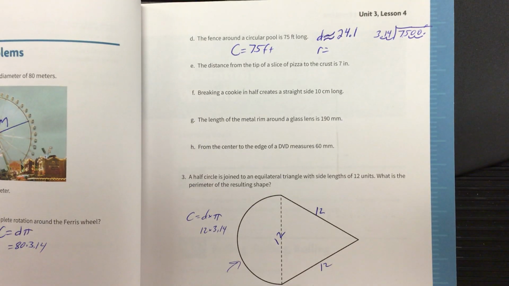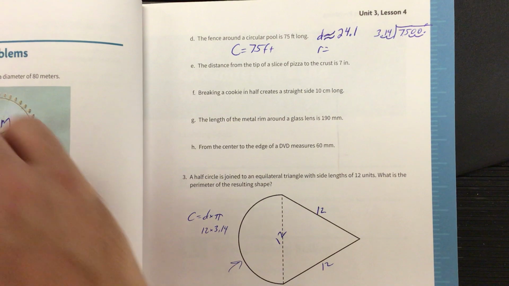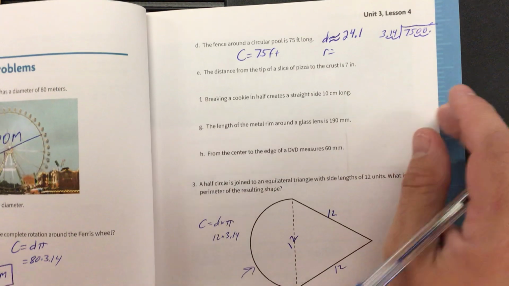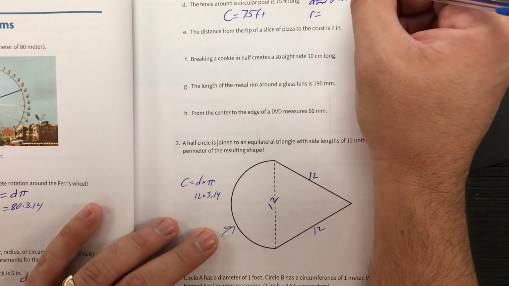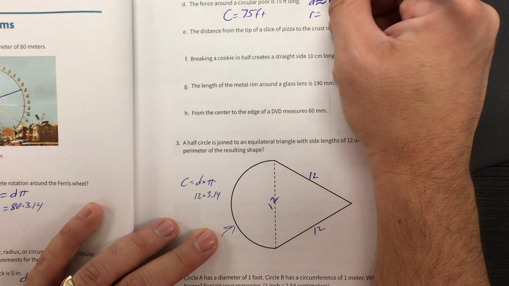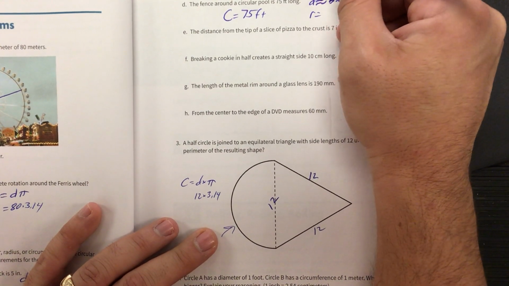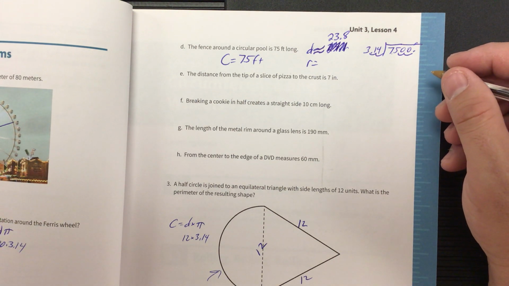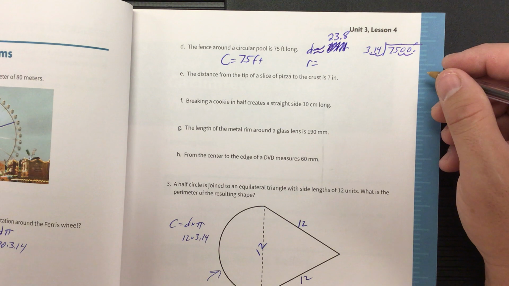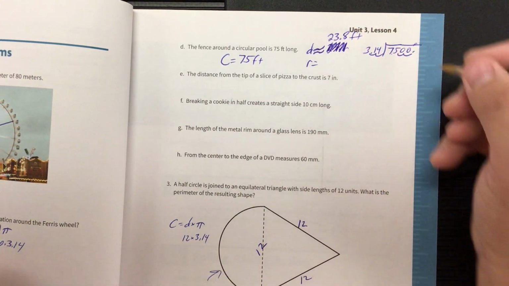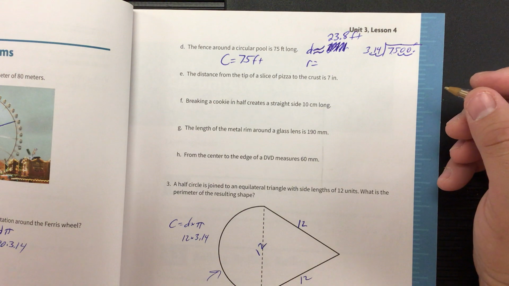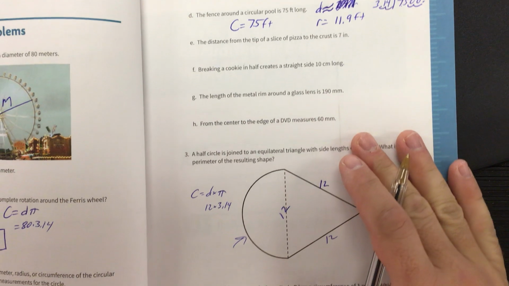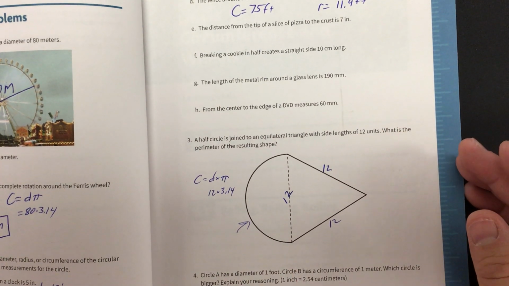24.1. Anybody confirm that? I got 23.8. I got 20.5. Okay, it should be 23.8. It's actually 23.88. So I'll take 23.8 or 23.9. Again, it's an approximation. And then I need half of that for the radius. What's half of 23.8? Yes. 11.9. Perfect.